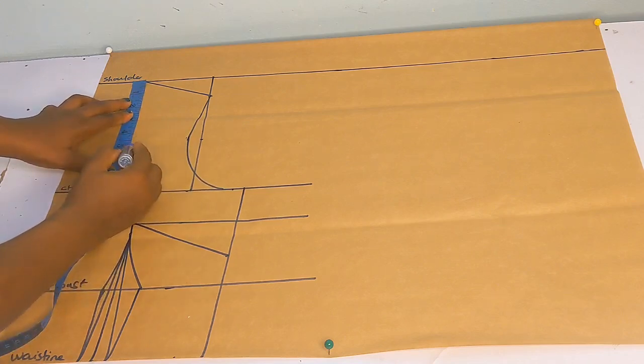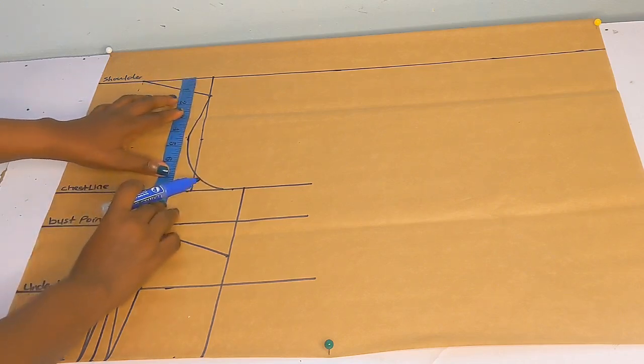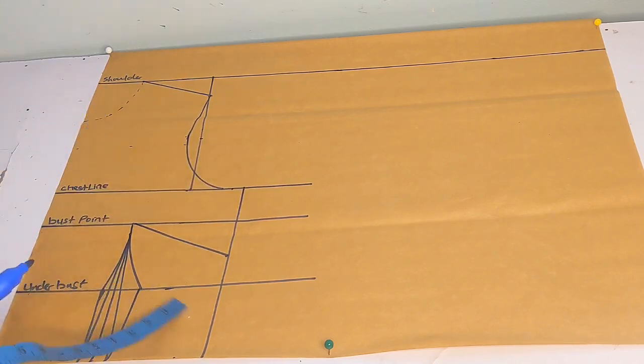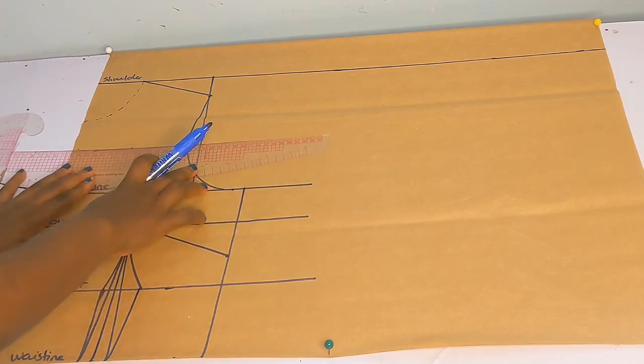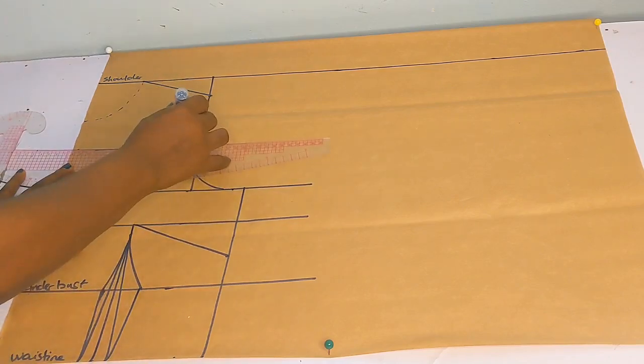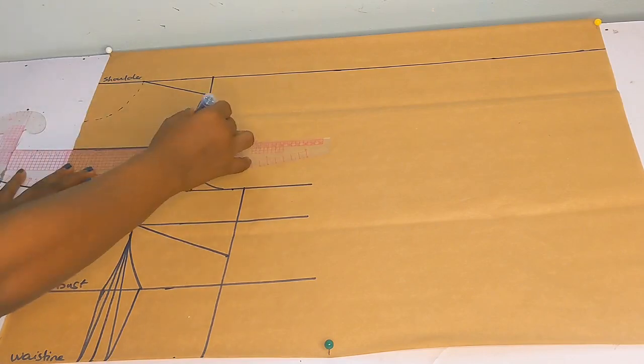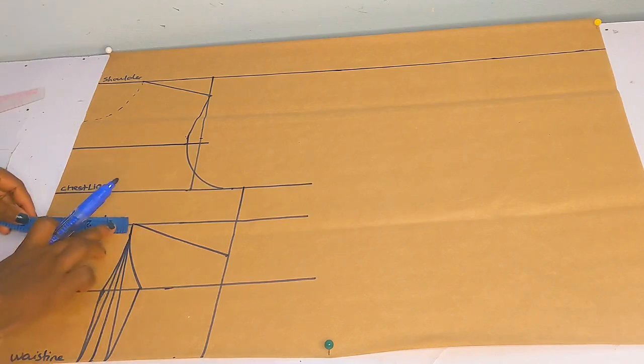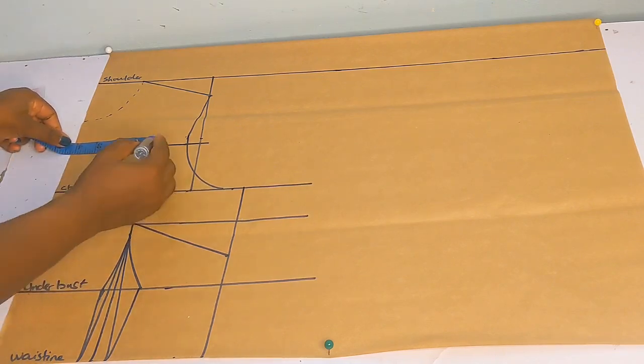Now the next thing we're doing is to mark the upper bust measurement. For this, from the shoulder I use 5 inches. So you're going to go ahead to measure 5 inches and just measure the line out like that. You want to extend the armhole line out a bit because we're going to be extending our darts on the armhole later.